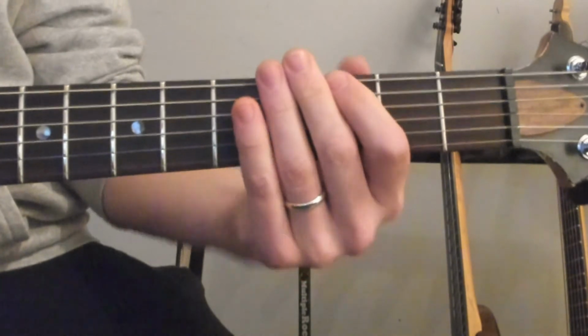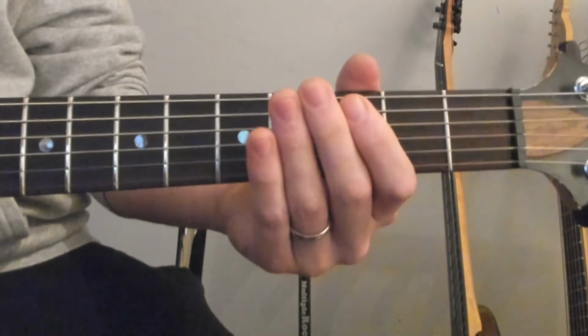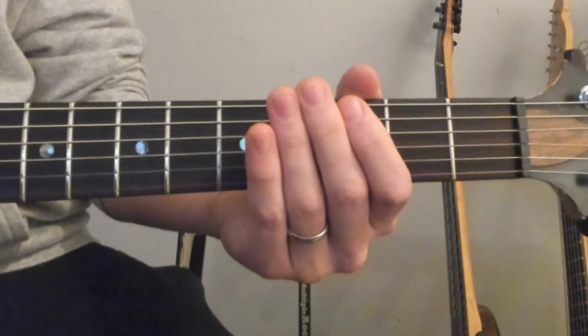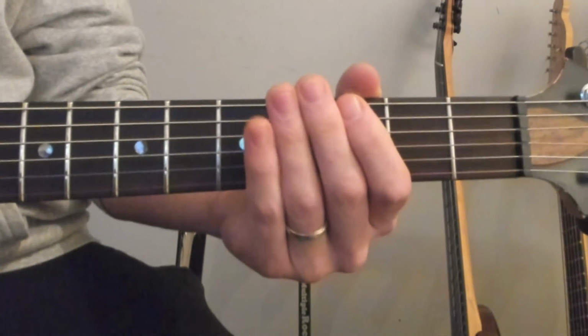All right, and finally what I'm going to do is reverse that. So I'm going to alternate between descending third and ascending third.